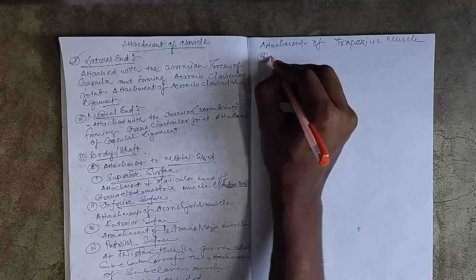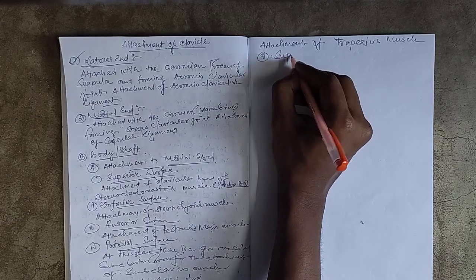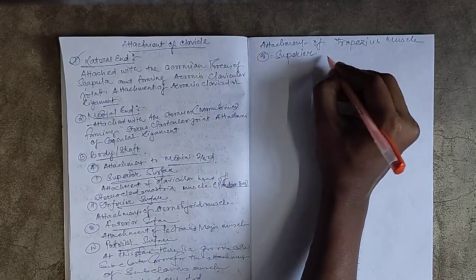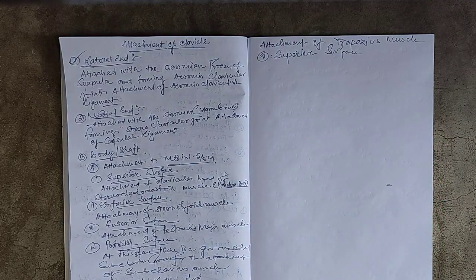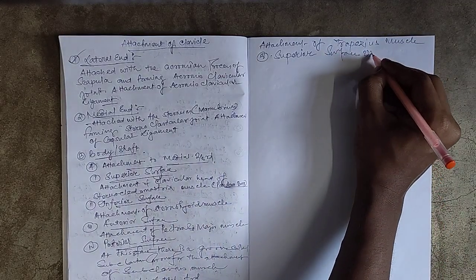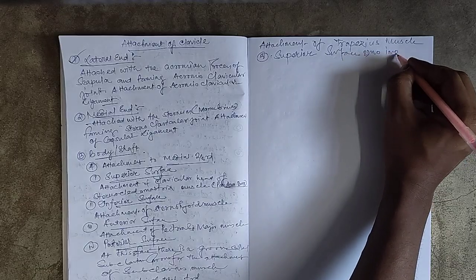And number 3, that is the superior surface. Superior surface has no such importance.